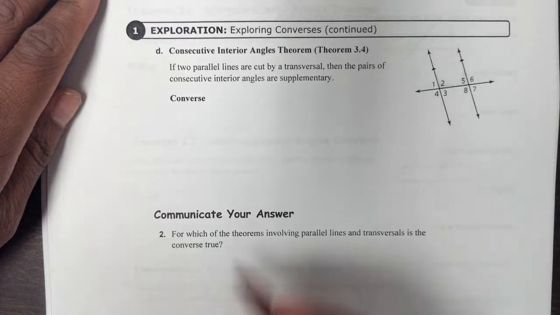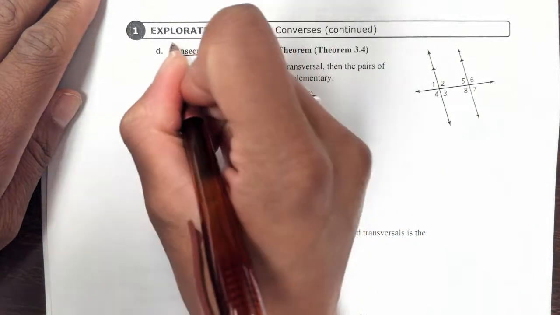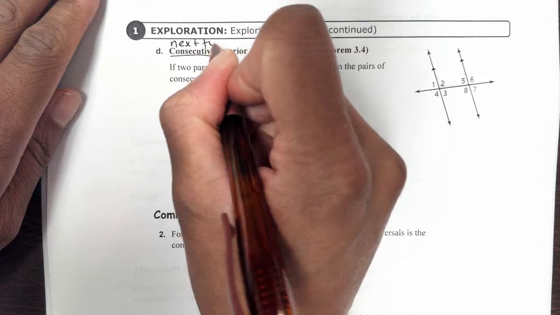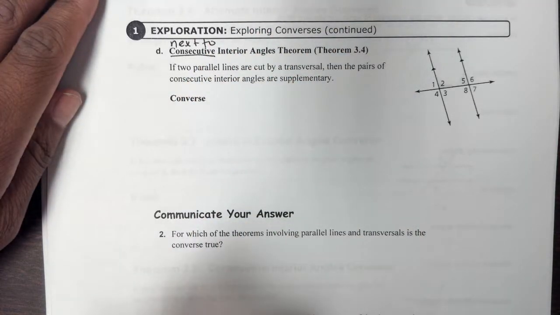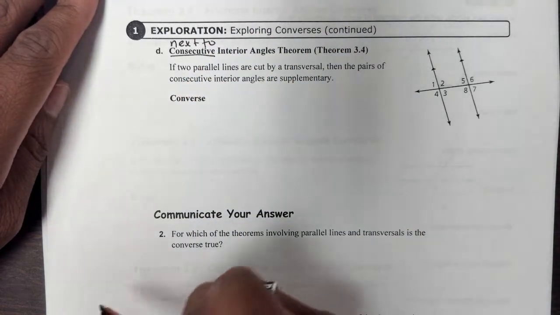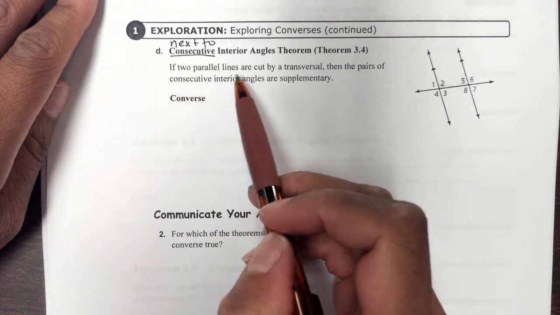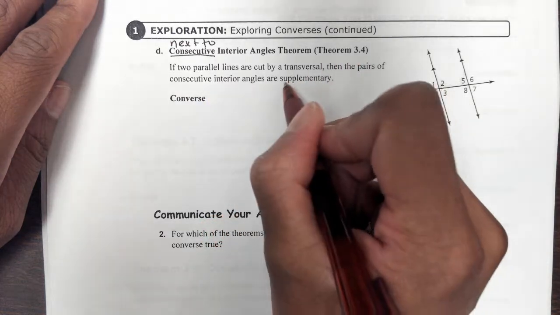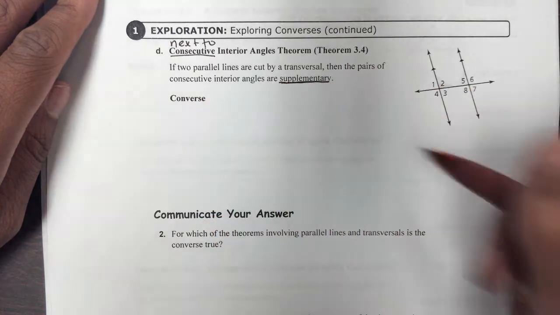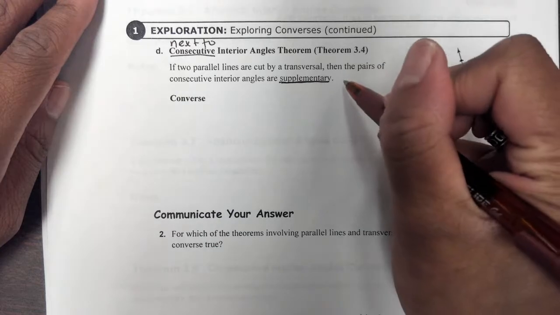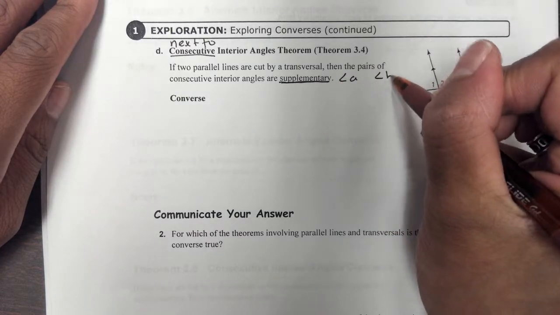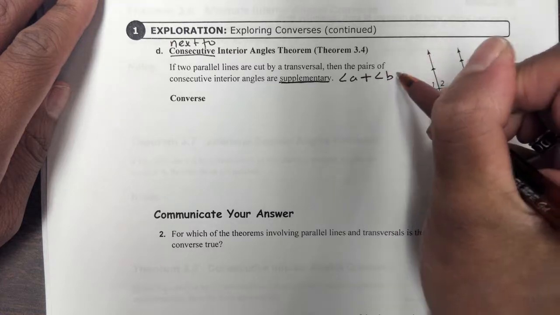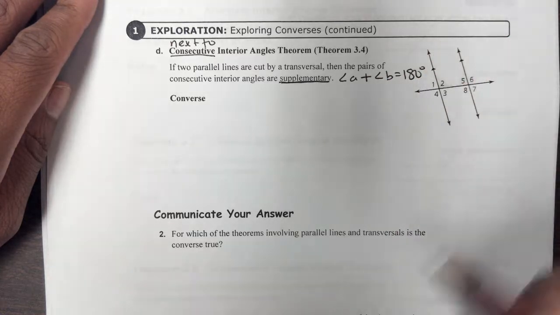So we have one more theorem on the back side. It's talking about consecutive interior angles theorem. So consecutive actually means next to. It's like adjacent. We talked about adjacent being next to as well. So we have if two parallel lines are cut by a transversal, then the pairs of consecutive interior angles are supplementary. So the key word is supplementary, and if we remember that one from our previous lessons, we know if we have two angles, we'll call them A and B. If we add them together, they should equal 180 degrees.